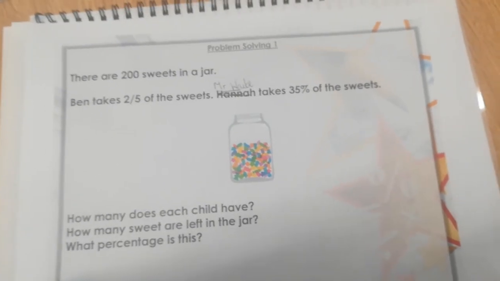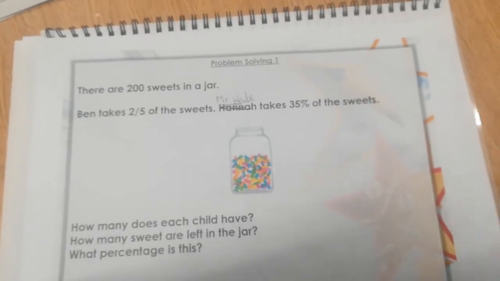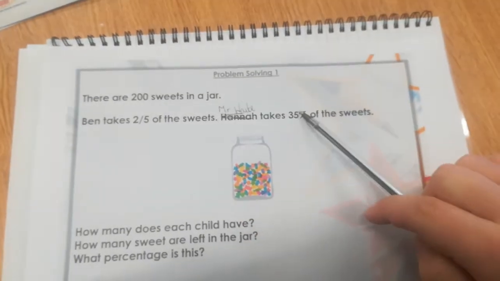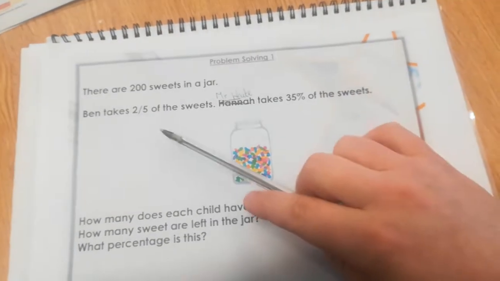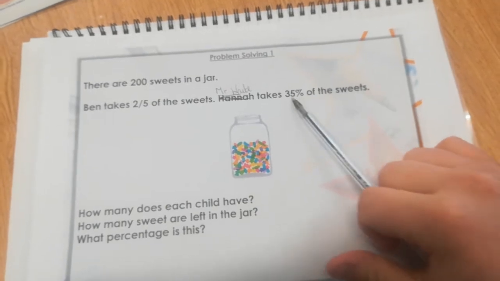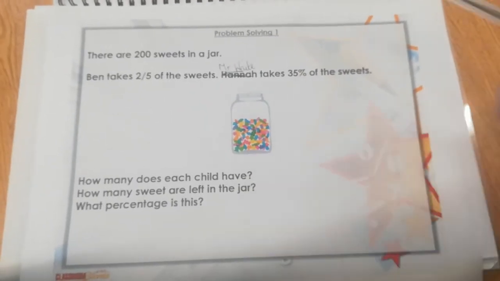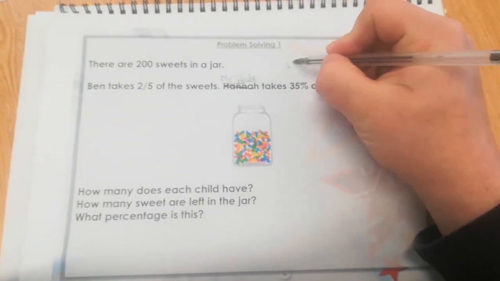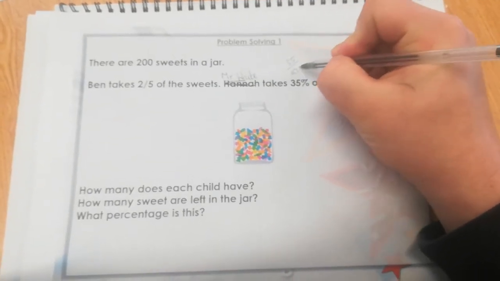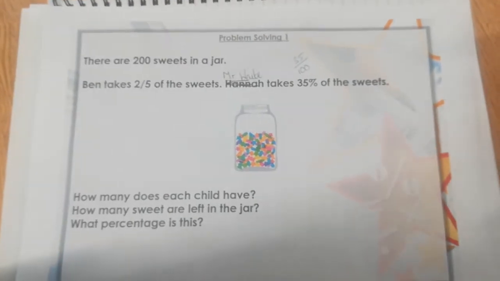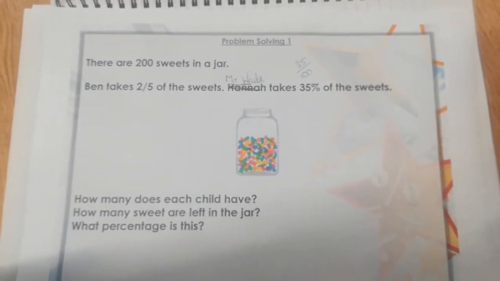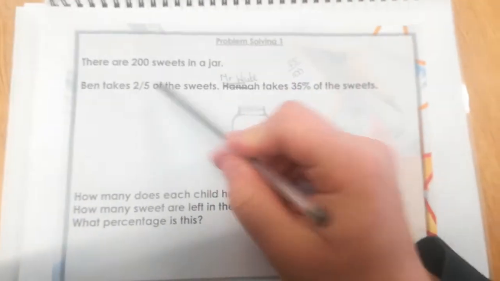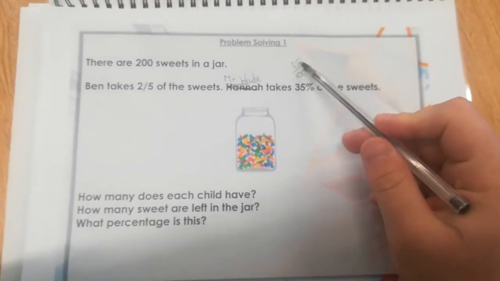So, 200 sweets in a jar. Ben takes 2/5, and I've got a percentage. So, we've got fraction and percentage. We need to try and find out what the equivalents are. So, we're going to work through this one together. 35% as a fraction. Cent being 100. So, we know we've got 35 over 100. So, that's me, Mr. Waite. Greedy Mr. Waite's got 35 out of 100 of these sweets. So for every 100 sweets, I've got 35 of them.